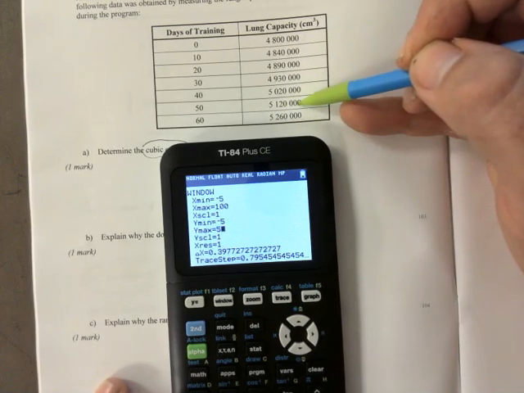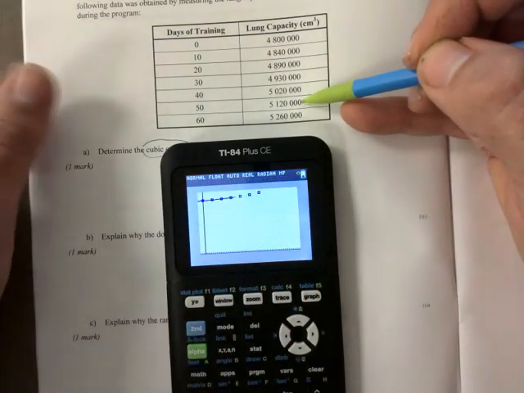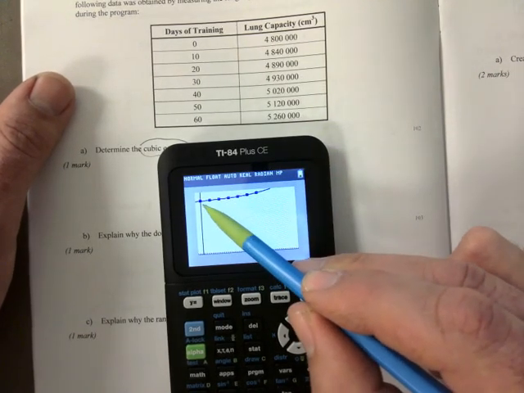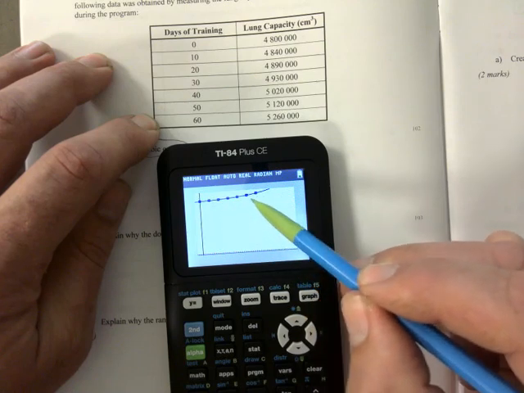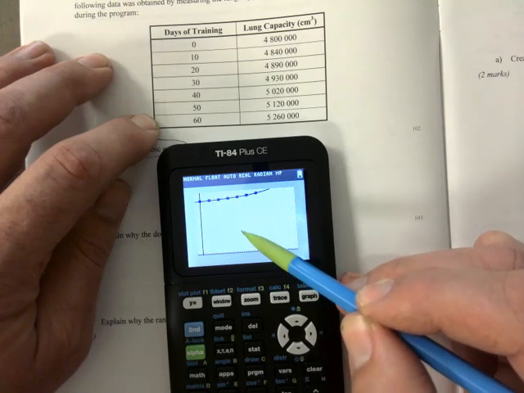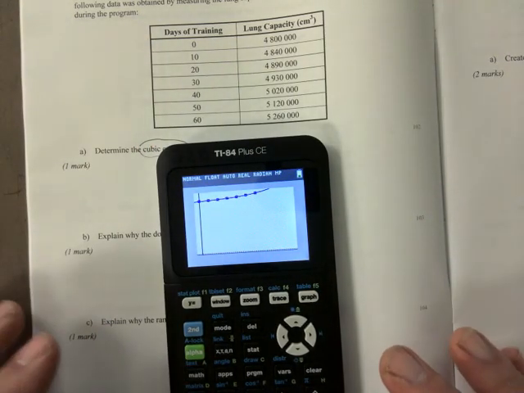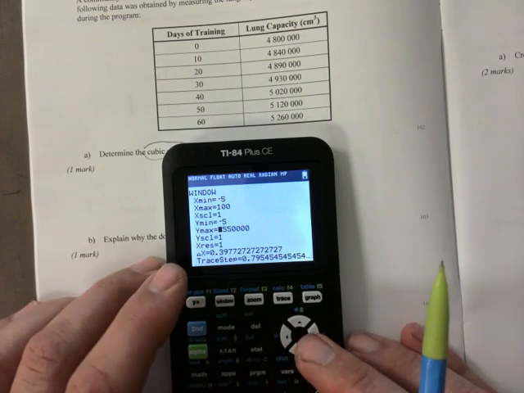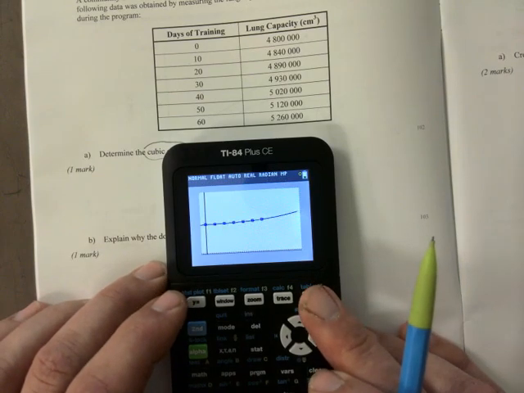For y max, I'm going to go 5,500,000 or something like that. I think that's slightly off, but there we go. And now you're only seeing that little bit here. How many points did we enter? 7 points, right? What I like about the plot is that you see that all the points are where they're supposed to be. Because if you have one way off here, then you know you typed it in wrong, or if one is missing. All right, my window is still not the greatest. I'm going to go 10 million on the y max because I just want to see a little bit more.